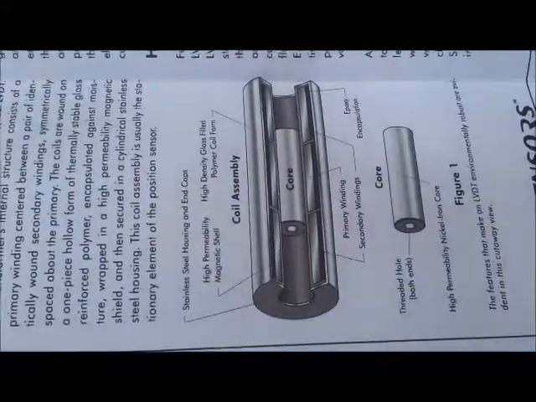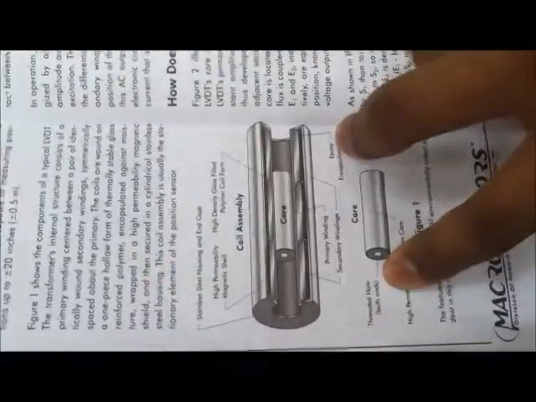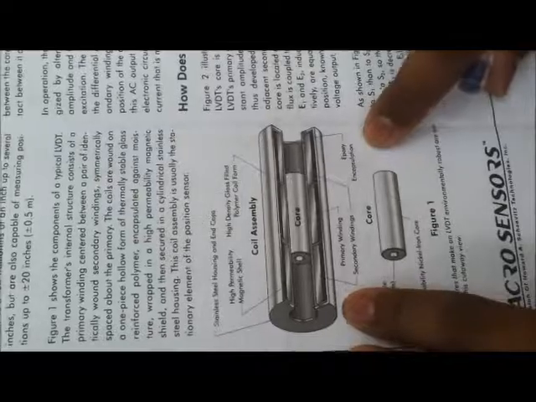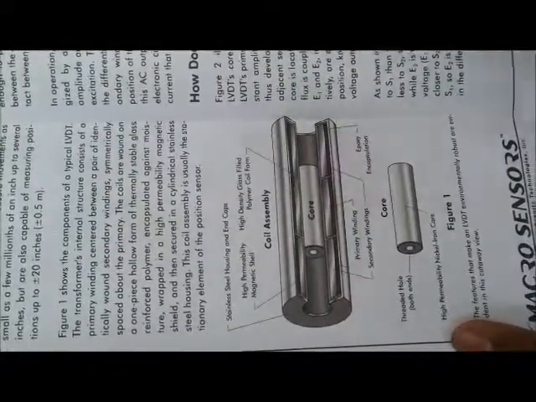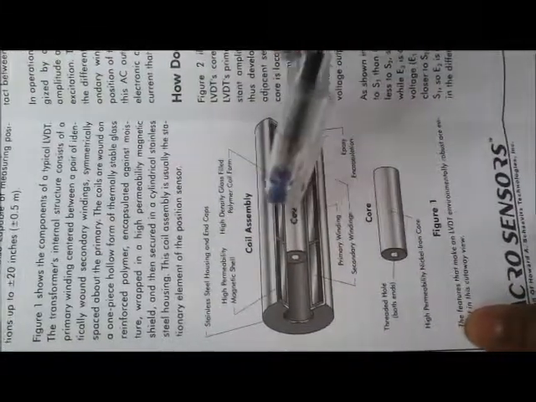Basically, an LVDT consists of three main parts: the one in the middle and two on the sides. The two on the sides are called the secondary windings, and the middle part is the primary winding. When it is in neutral position, the core is situated at the middle part of the LVDT, at the primary winding.